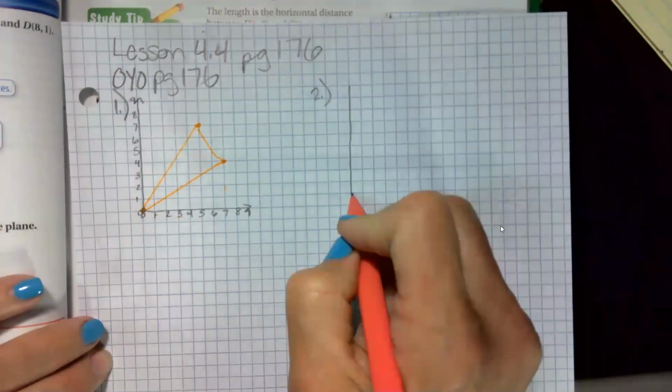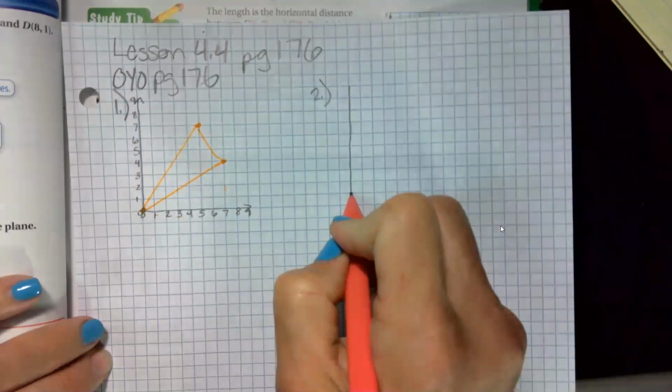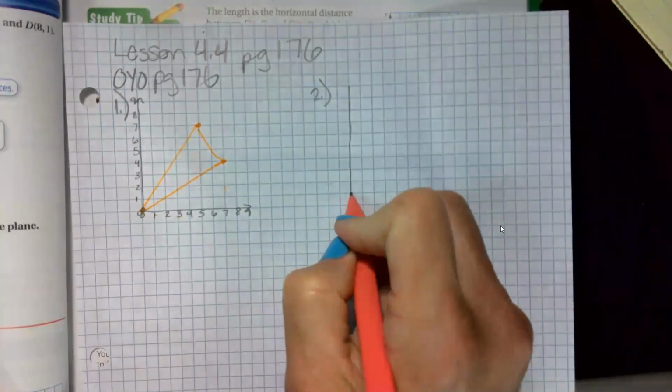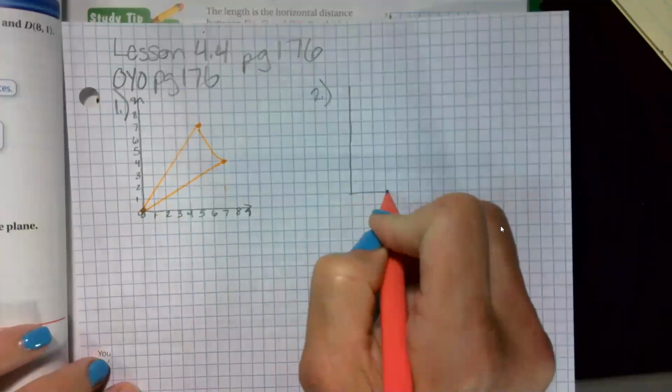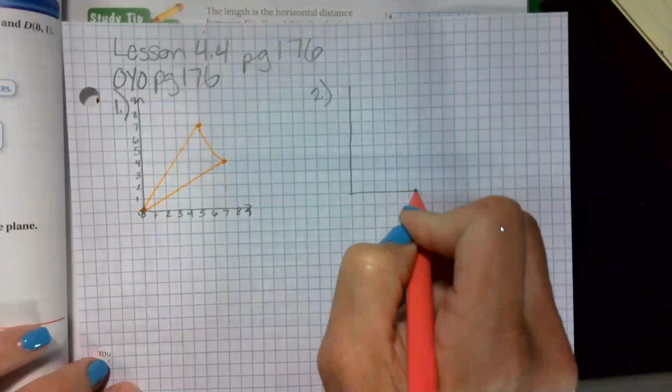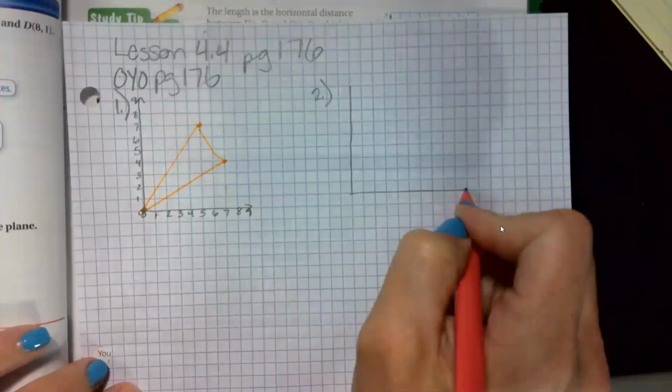Hey guys, I am on page 176. I'm doing the On Your Own number 2. And right now we are just making our coordinate plane that we'll be graphing our vertices on.